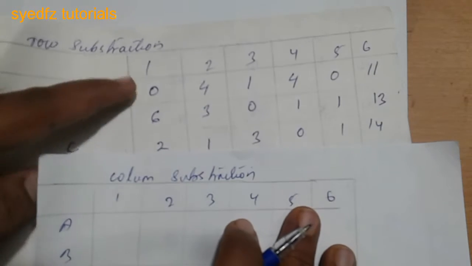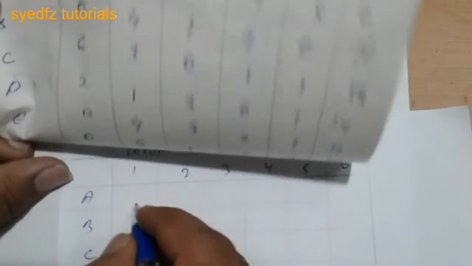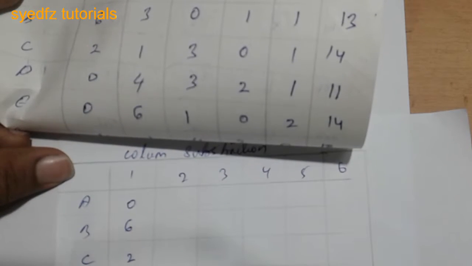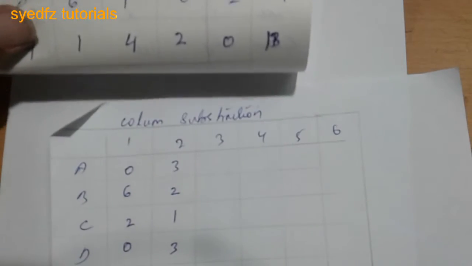This column has minimum 0, so this column will appear exactly as it is: 0 6 2 0 0 4. But this column has minimum 1, so this is 3 2 1 3 5 0.